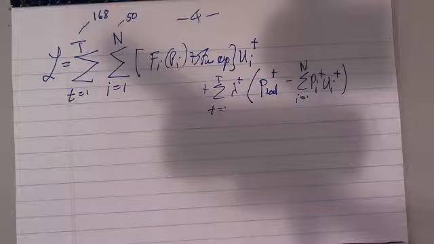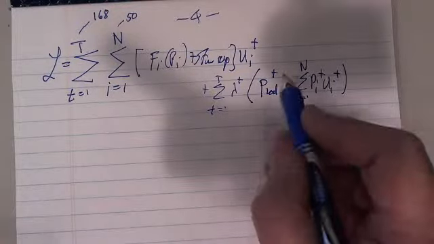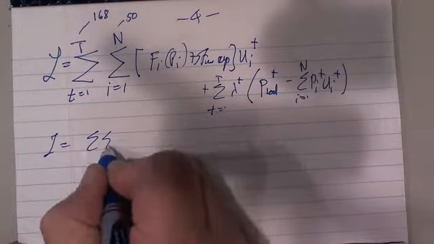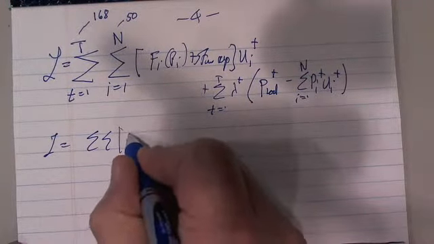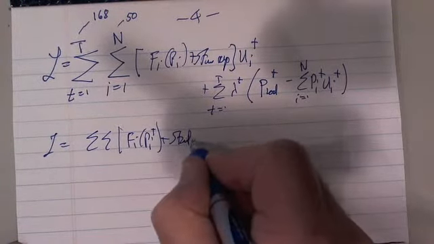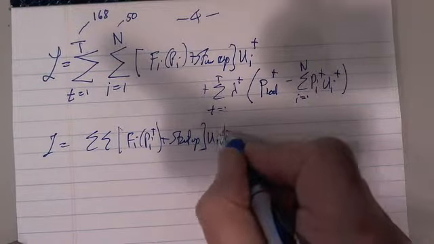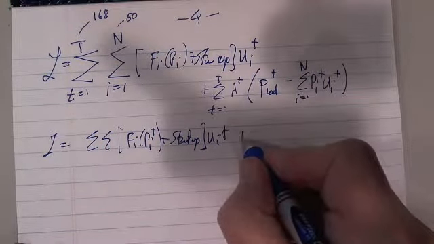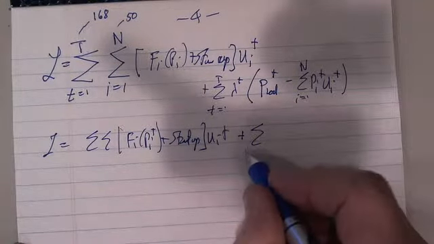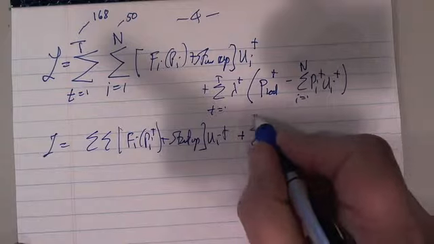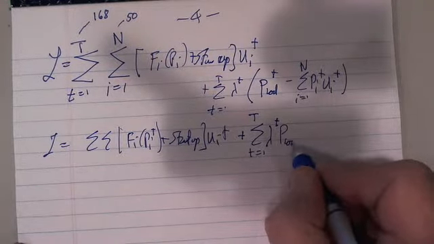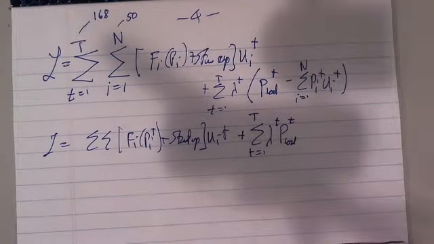I'm going to rewrite this, and I'm just going to take this second term apart here. So L equals these two sums, Fi of PIT plus startup Ui of T, plus, okay, I'm going to take this part out and say that's equal to the sum over T equals 1 to T of lambda T P load T.